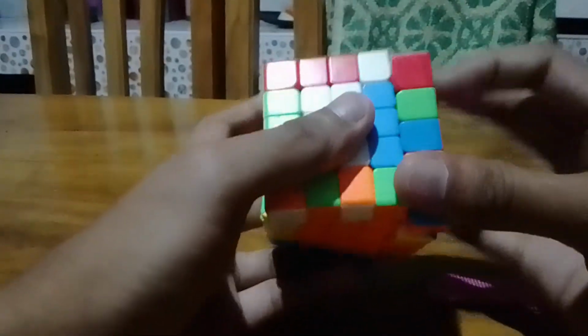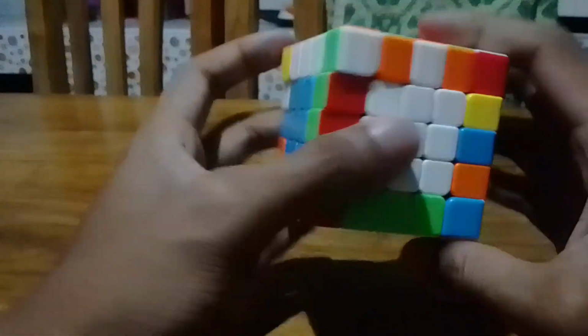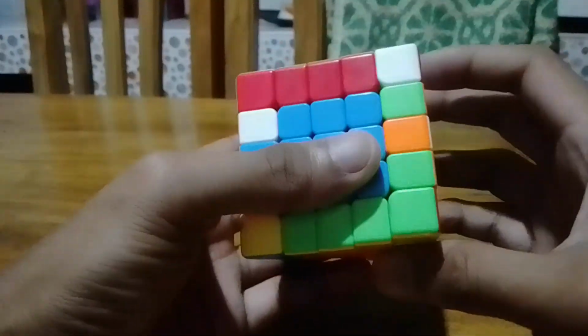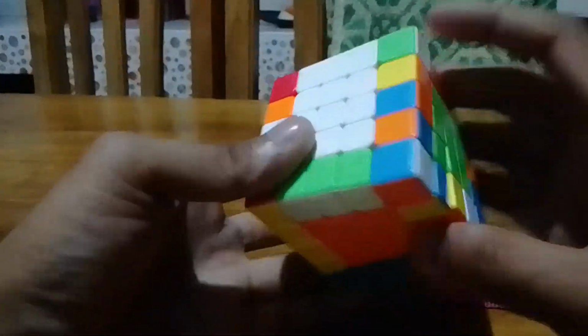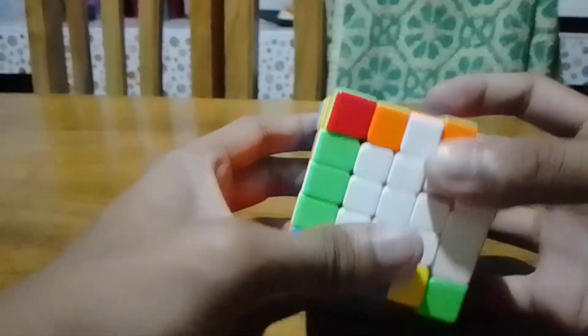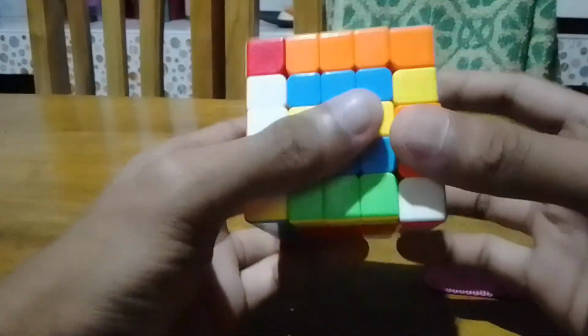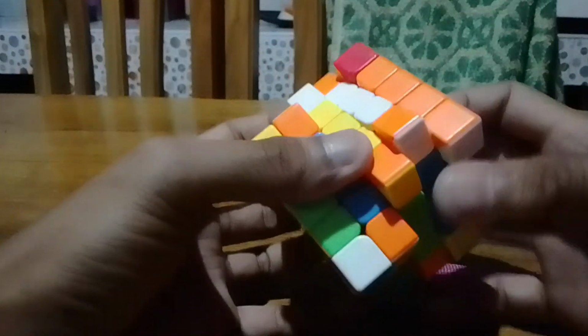Step 3. The big reduction. Once all the edges are paired, you've essentially reduced the 5 by 5 by 5 to a 3 by 3 by 3. The paired edges act like single pieces. It's like taking a big puzzle and making it smaller, more manageable. Step 4. The 3 by 3 by 3 power.